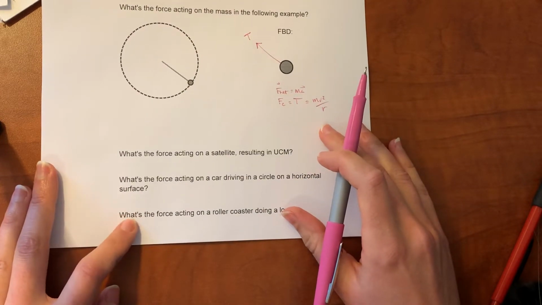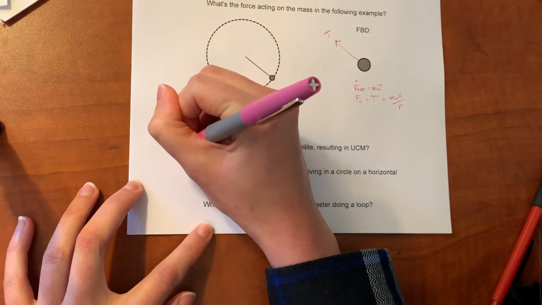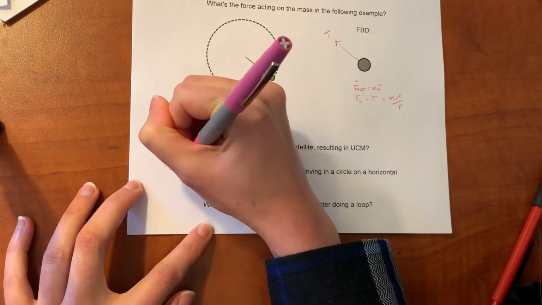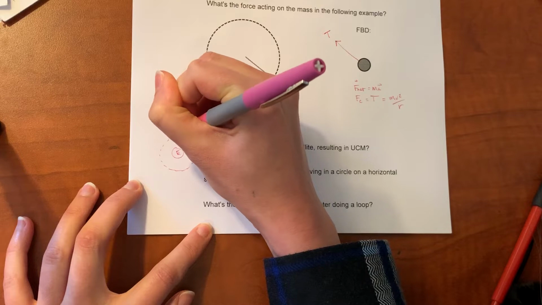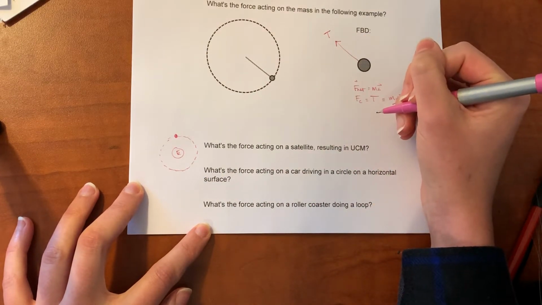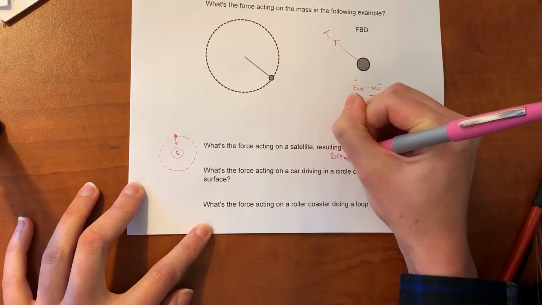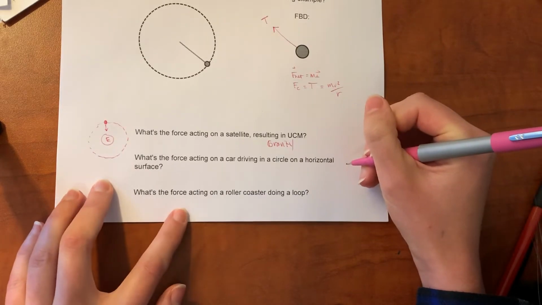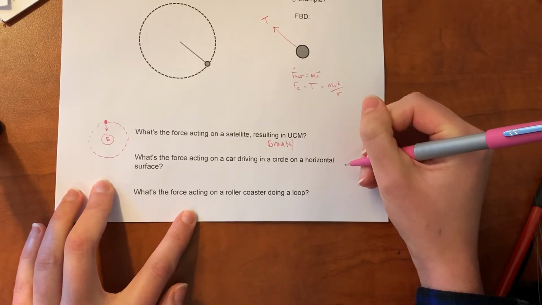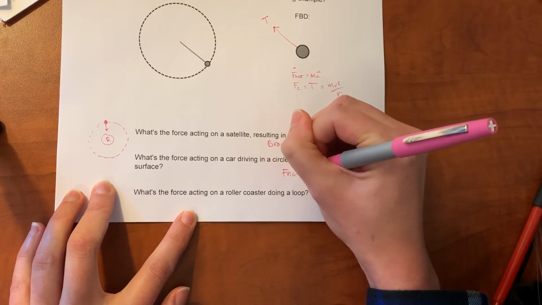Here's some more examples to think about. If we have a satellite going around the Earth, undergoing uniform circular motion, what's the force that's causing the uniform circular motion? That force would be gravity. What's the force acting on a car that's driving in a circle on a horizontal surface? Horizontal circle on a surface. That would actually be friction.